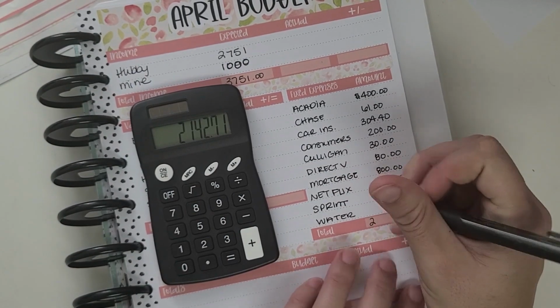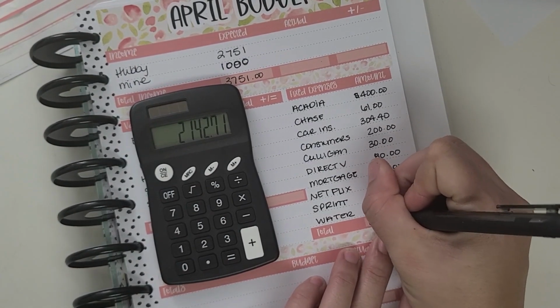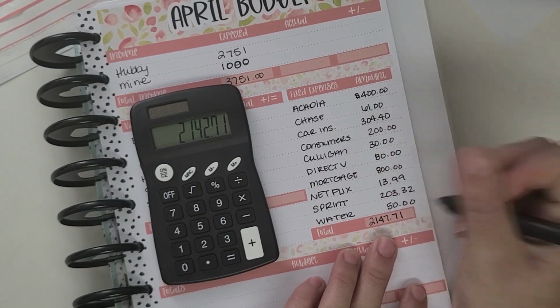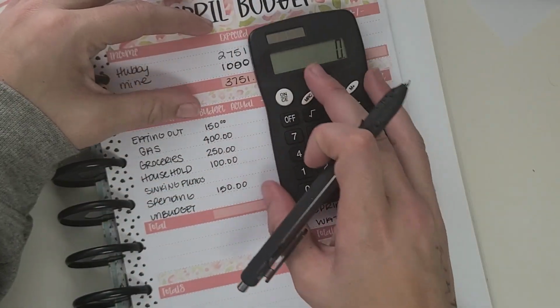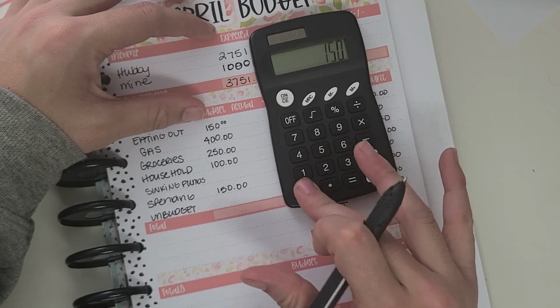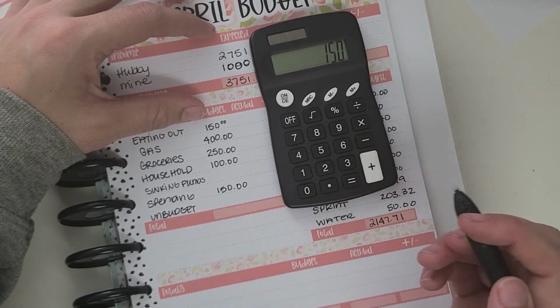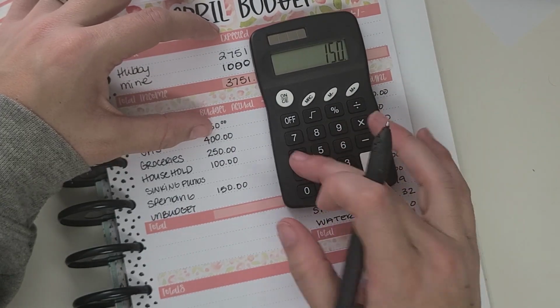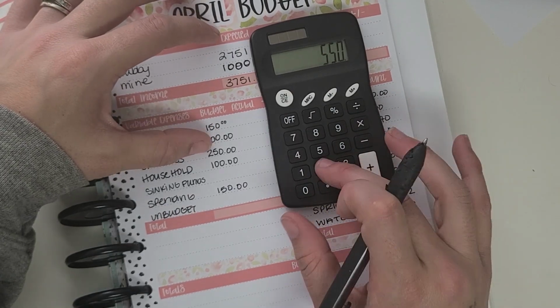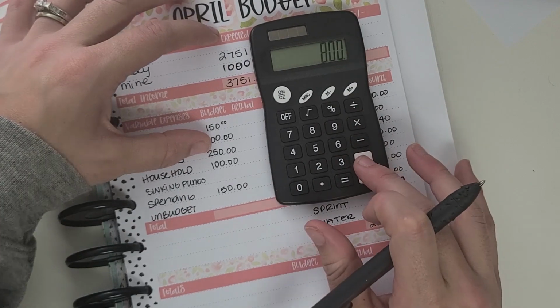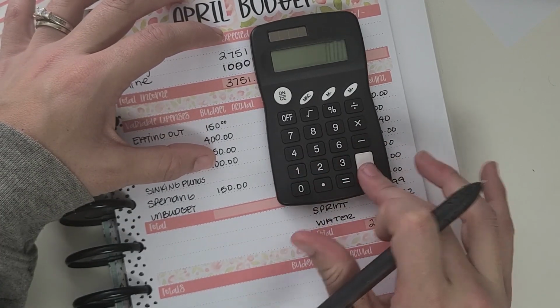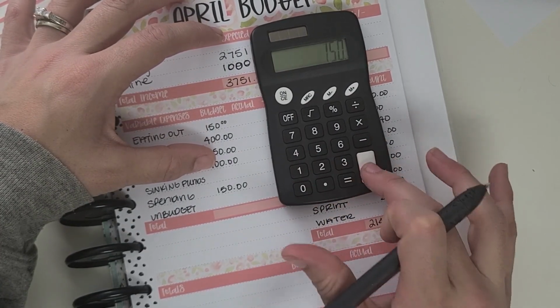So our total fixed bills is $2,142.71. And then this will be $150 plus 400 plus 250. That was 50 plus 200 plus 100 plus 150.